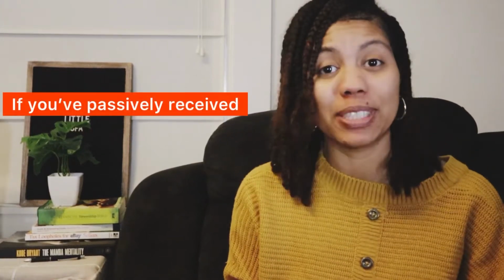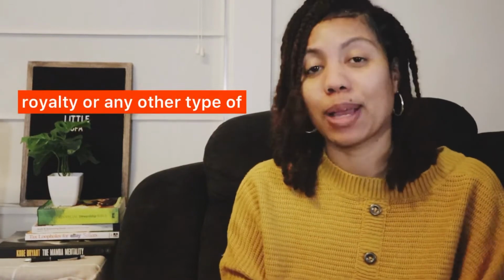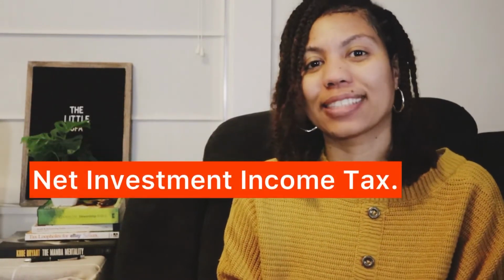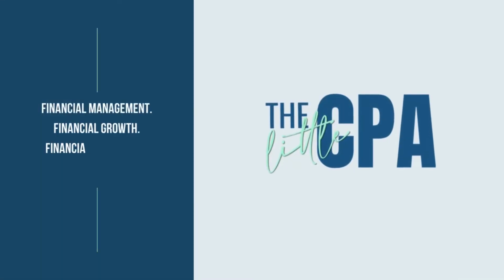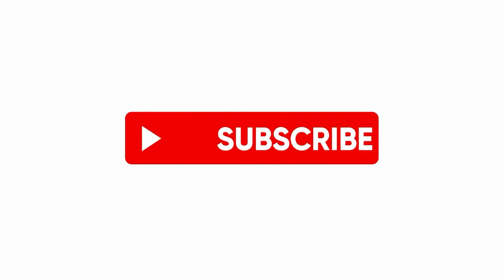If you've passively received interest, dividend, rent, royalty, or any other type of investment income during the tax year, you might be subject to the net investment income tax. The net investment income tax is a tax in addition to capital gains tax, ordinary income tax, and even foreign tax that you've already paid on your investment income. If you want to learn how those types of investment income are originally taxed, check out the link below.